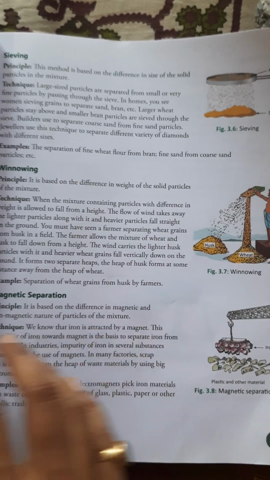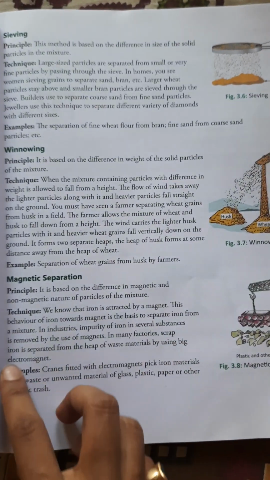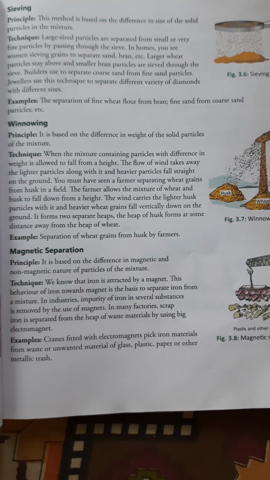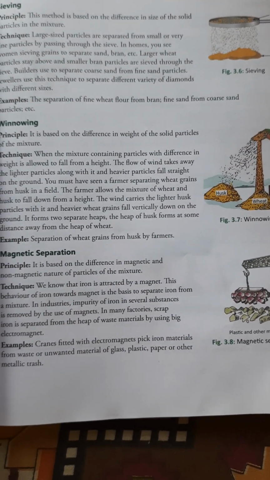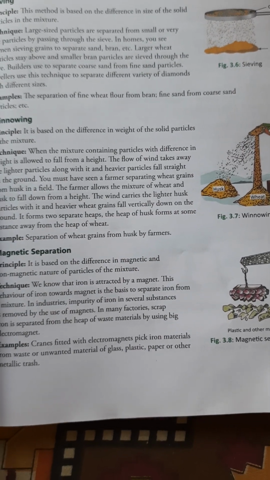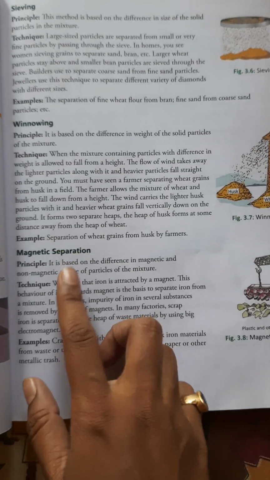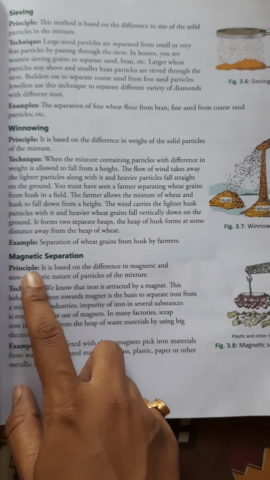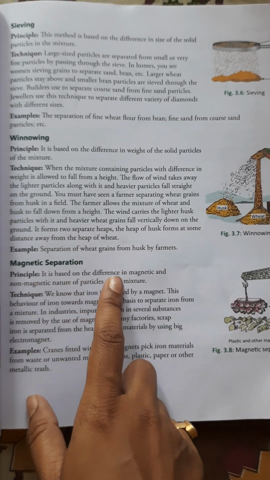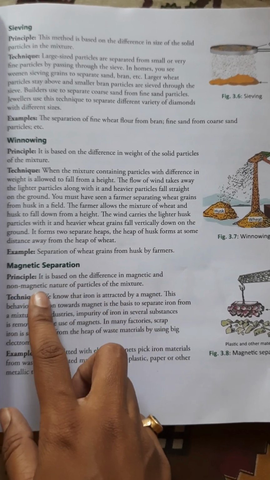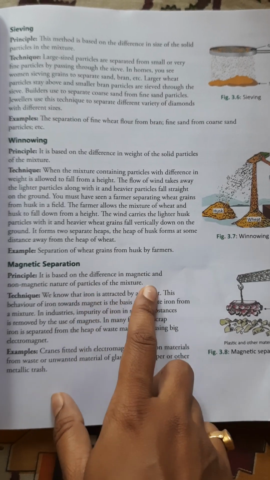Okay, now the next process is magnetic separation. Magnetic separation means here a magnet is involved. The principle is based on the difference in magnetic and non-magnetic nature of particles of the mixture.